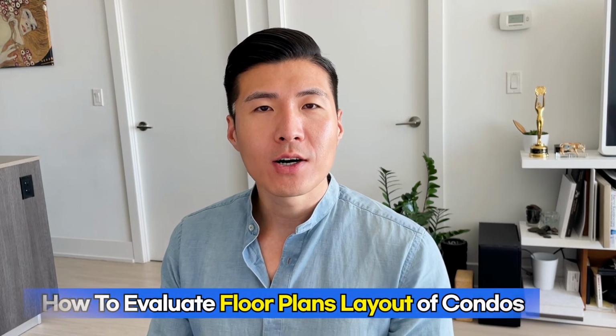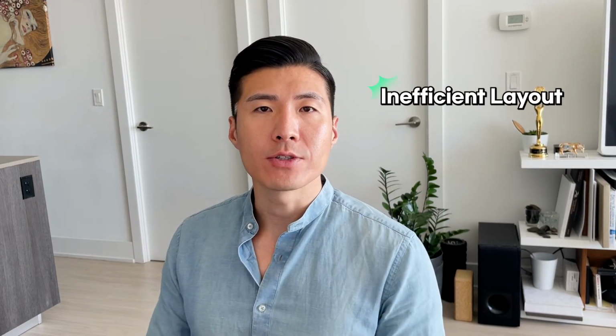In this video, we are going to look at how to evaluate a condominium's layout. When we invest in condominiums, you want to make sure that the layout of the condominium is very efficient. So I want to start off by showing you what an inefficient layout looks like so that it's easier to identify efficient layouts in the later stages.